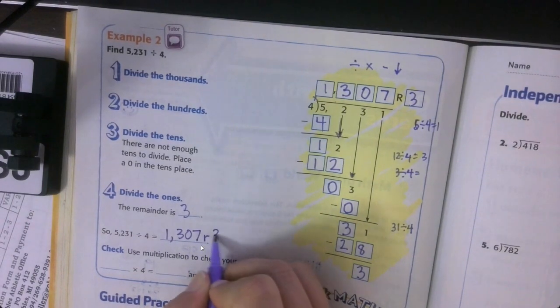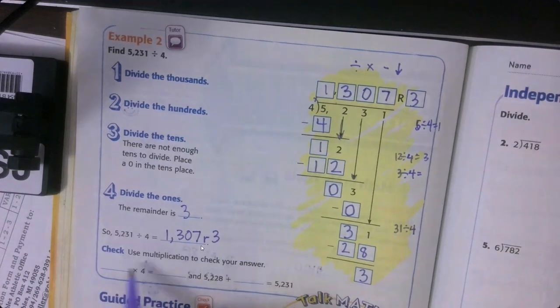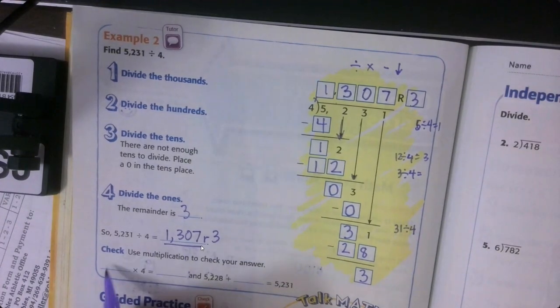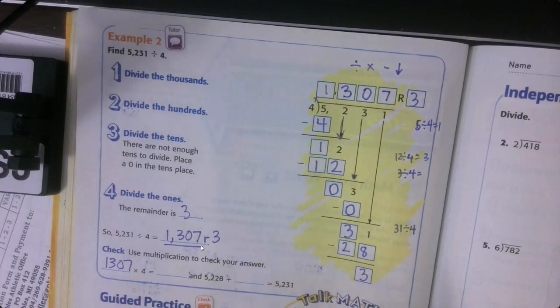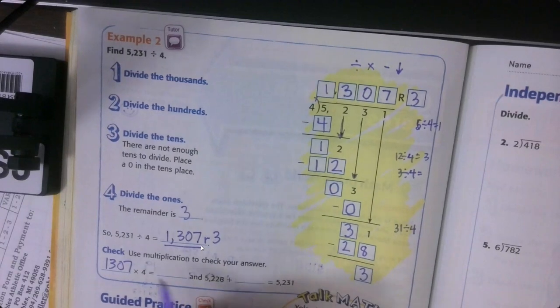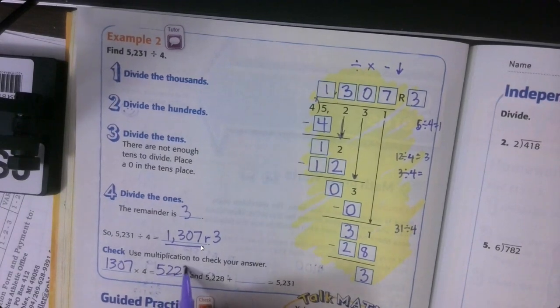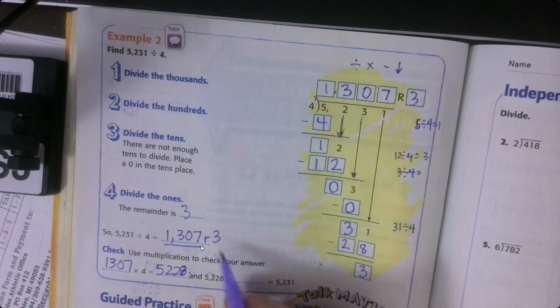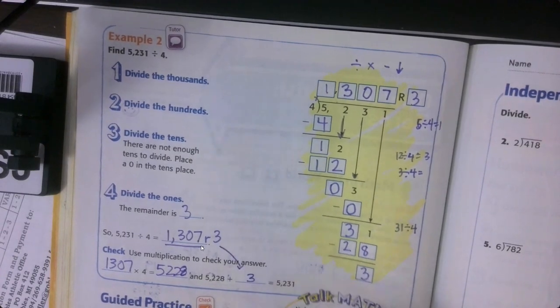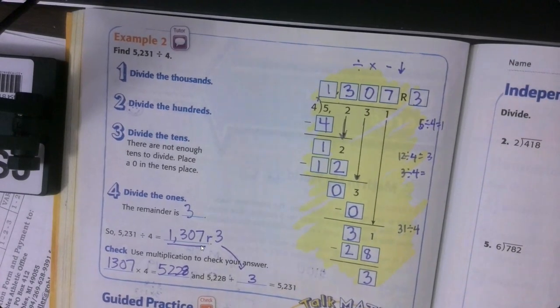1,307, remainder 3. When you're trying to check your work, you're going to take the whole number and multiply it by 4 for 5,228. And then you take the remainder and you add it. Okay, you can't multiply the remainder in.